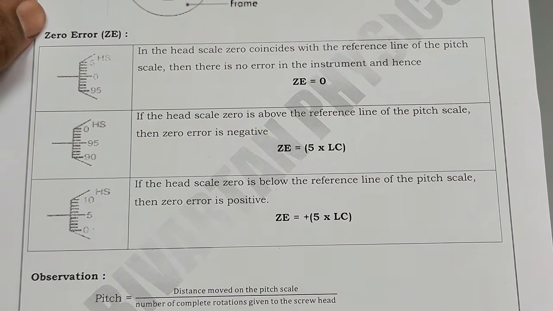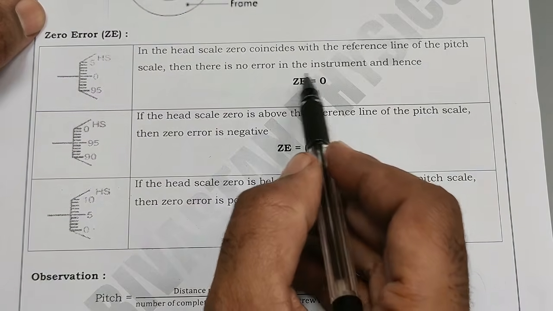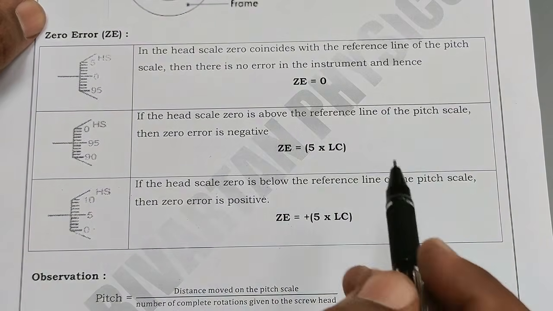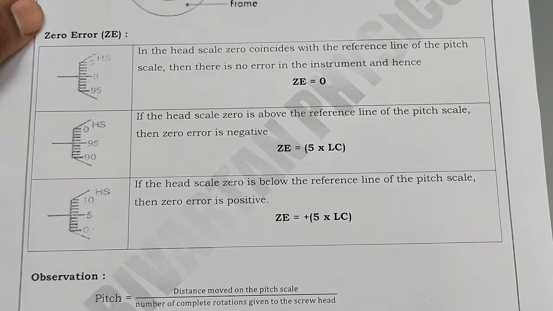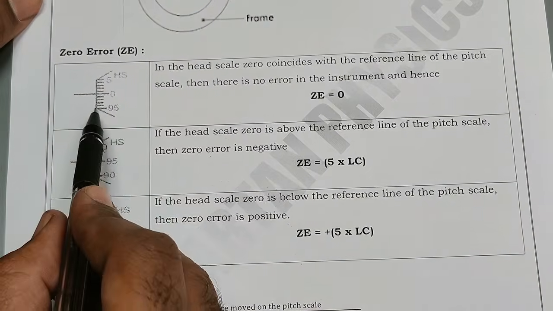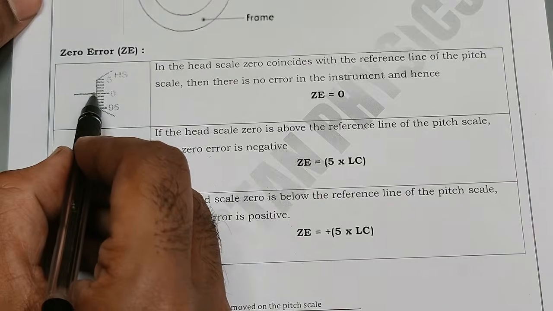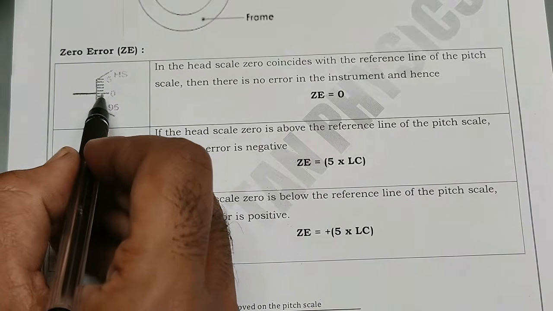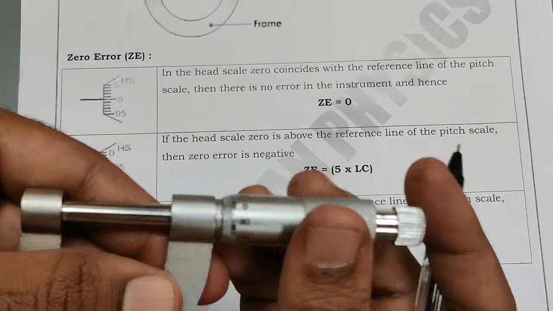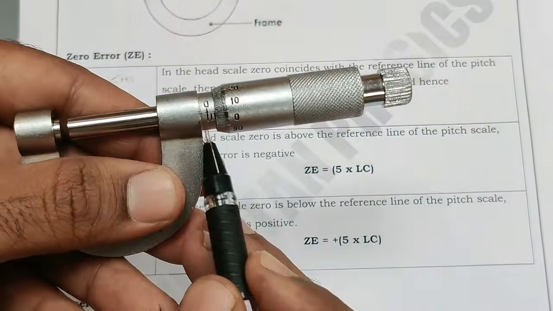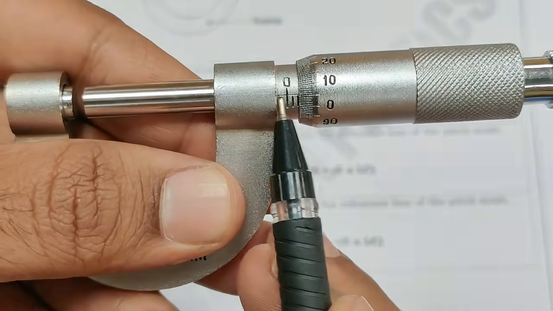See, there are types of zero errors. One is zero, which means there is actually no zero error. Two types: one is positive zero error, another one is negative zero error. First you should observe this. See, this is the horizontal line of the pitch scale. What is the pitch scale horizontal line? Here we see a horizontal line, this is the horizontal line, right?